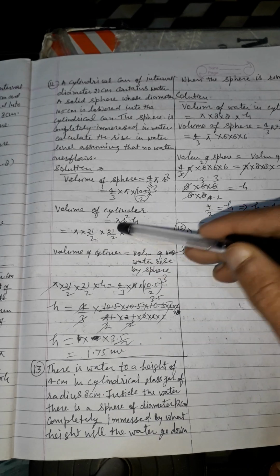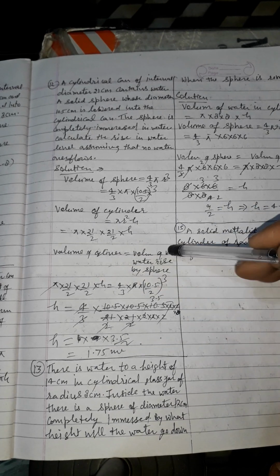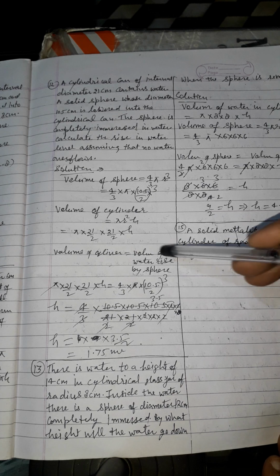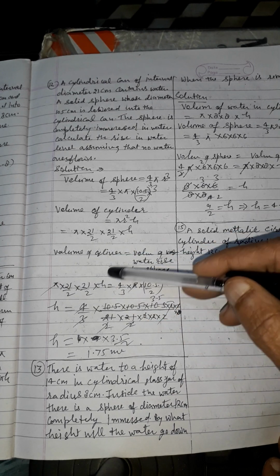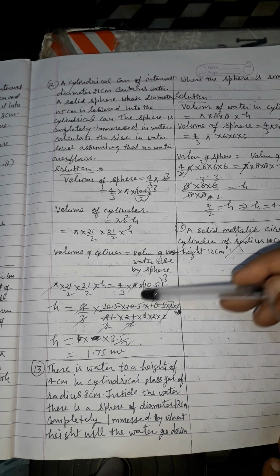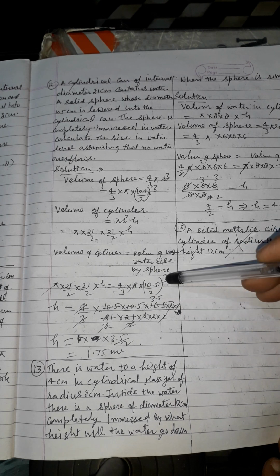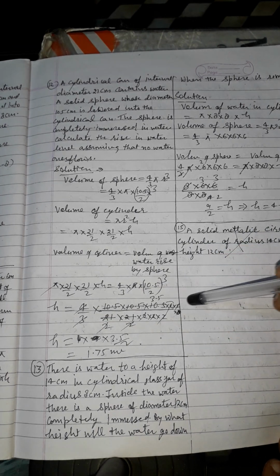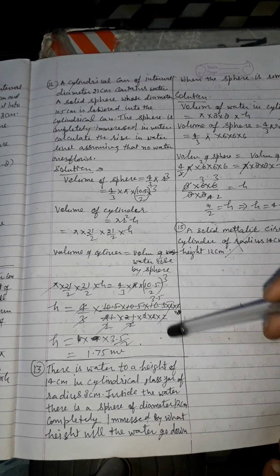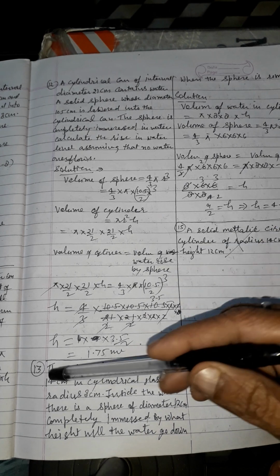Volume of the cylinder is pi r square h, pi into 21 upon 2 squared into h. Volume of water risen equals volume of the sphere. Simplifying all the numbers, ultimately we get 3.5 upon 2, it is 1.75.